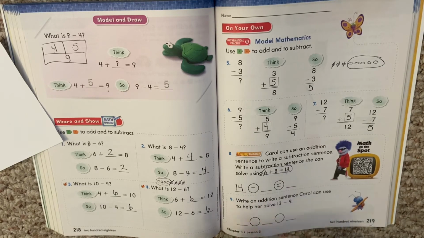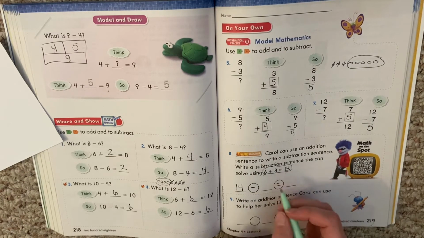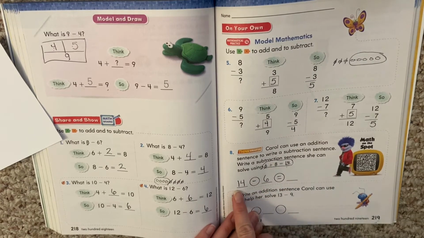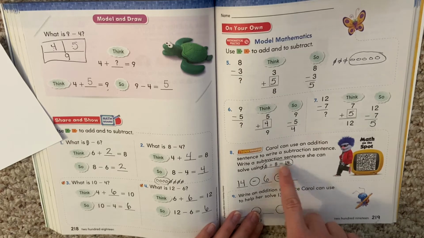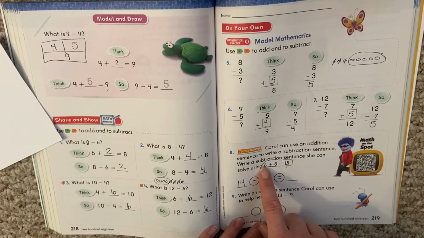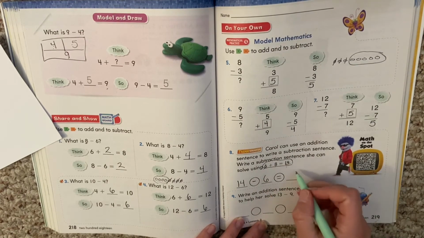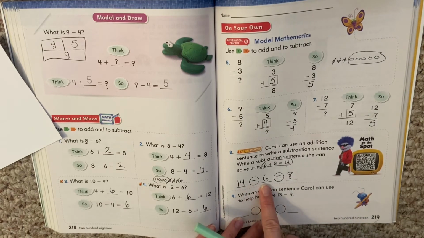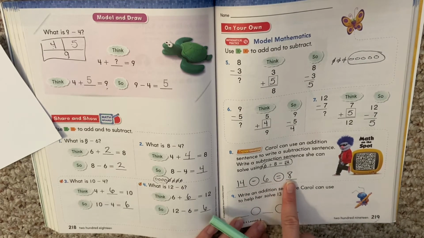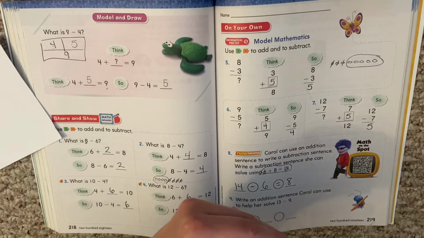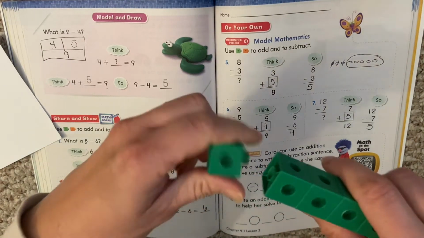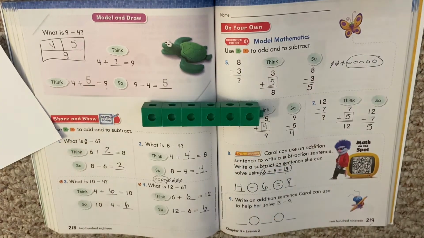Which small number can I take away? It doesn't really matter, does it? Right? It just says make a subtraction problem. So why don't we just take this 6 away? So 14 minus 6. So I had 14. I took 6 away. What's the missing number? What number did we not use? We didn't use 8. So 14 minus 6 equals 8. I'm just going to show you that with my blocks, just so you have an idea again. All right, here's my 6. Here is my 8.